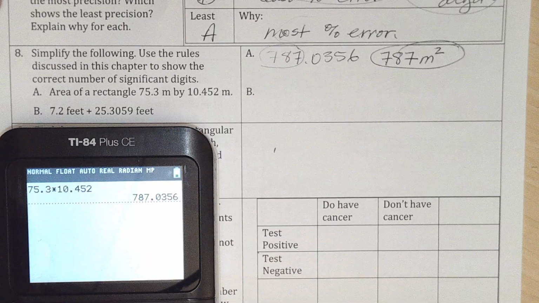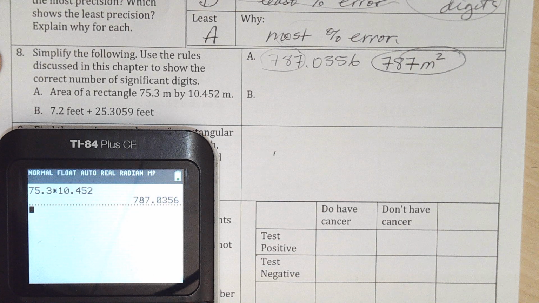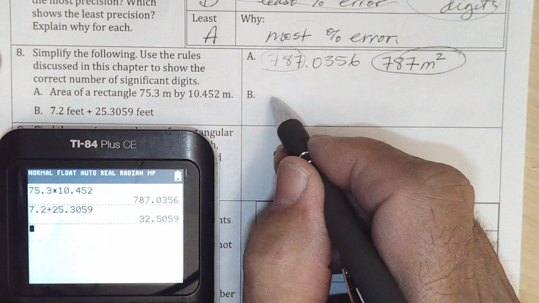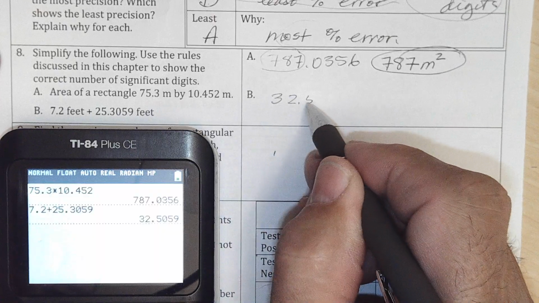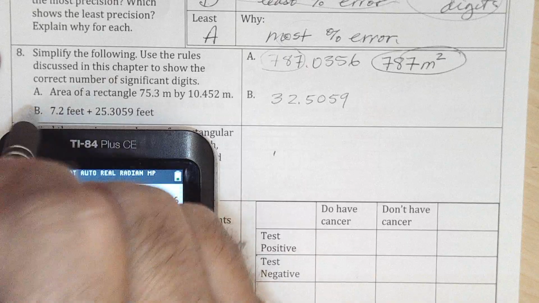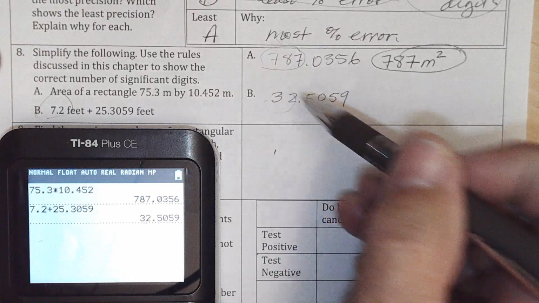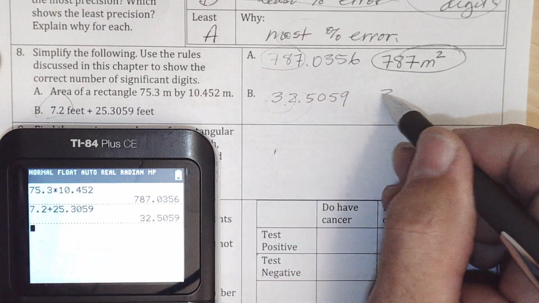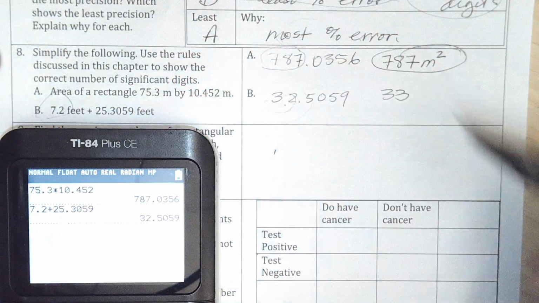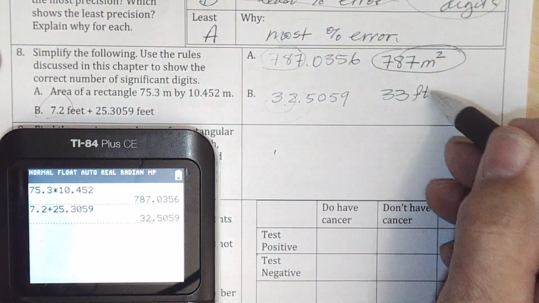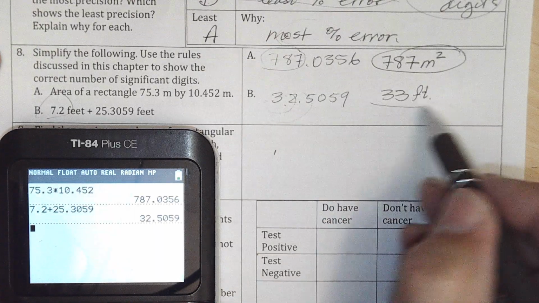Now it says add. 7.2 plus 25.3059. Well, I get 32.5059, but I only have 2 significant digits there, so I should be going probably 2 significant digits. The 5 would round it off, so I should say 33, and I'm adding feet to feet, which is just feet. Not multiplying, so it's not feet squared.